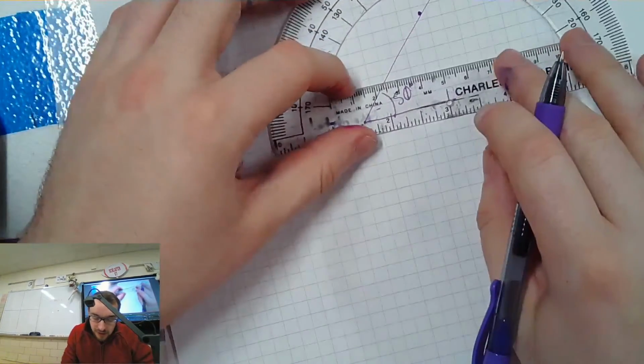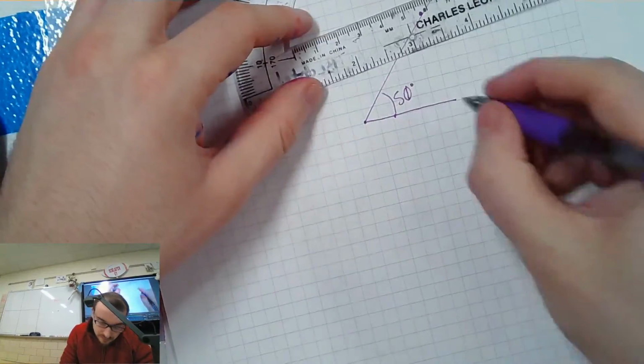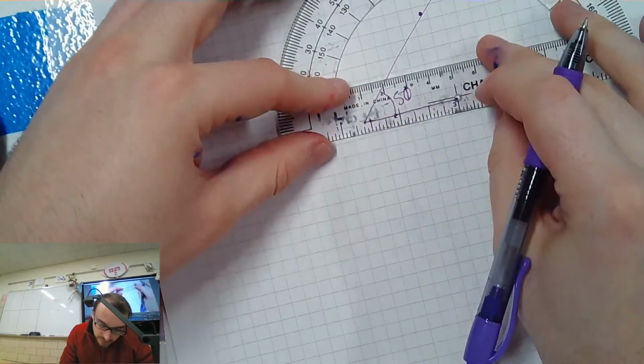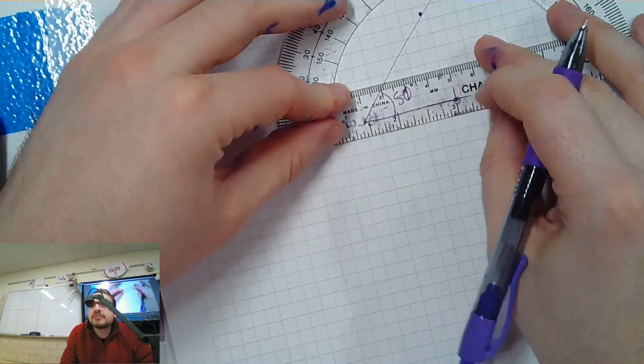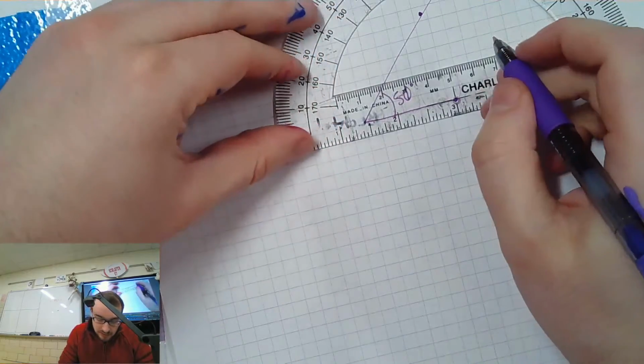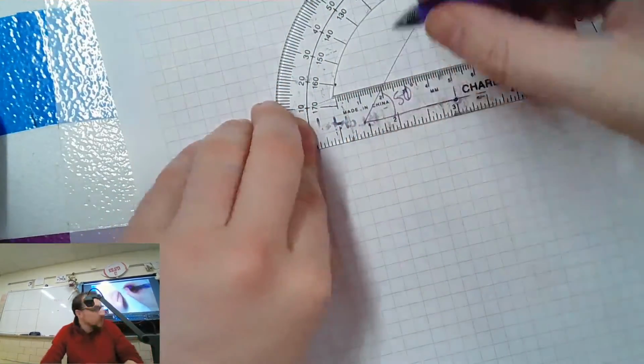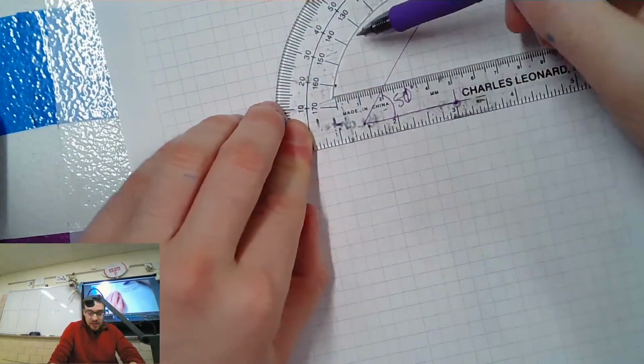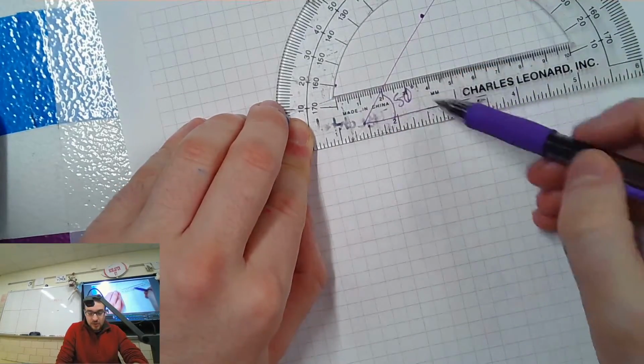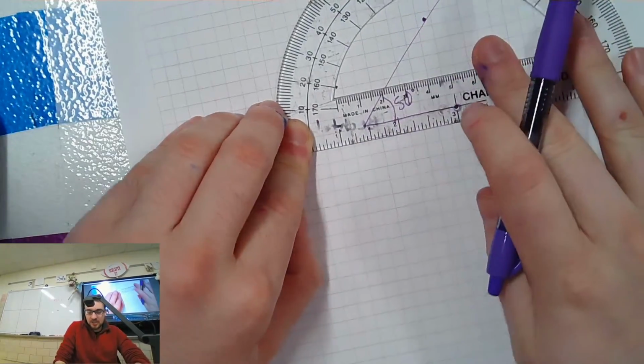Then I'm going to go over here. Let's pick another angle. Give me another angle measure. 20. All right, so there's 20. And notice I'm putting it on the 160 because I'm going to the left. So going to the left, that's 20 degrees, right? Does that make sense?